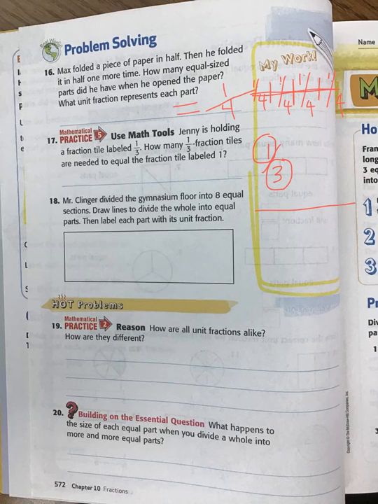So if this is my whole, and I'm to say this is 1 part of 3, this is 1 part of 3, and this is 1 part of 3, right? 1, 2, 3. This is 1 part of it, another part, and 1. Okay? So how many did I need? Here's 1, here's 2, here's 3. I needed 3 parts.